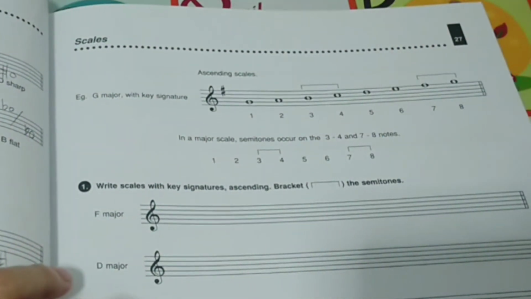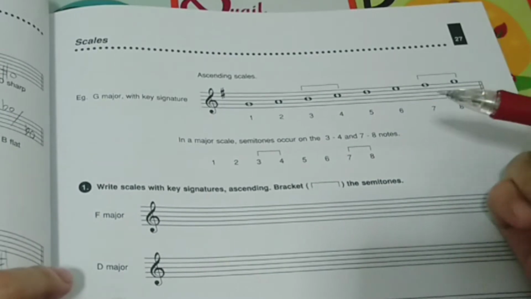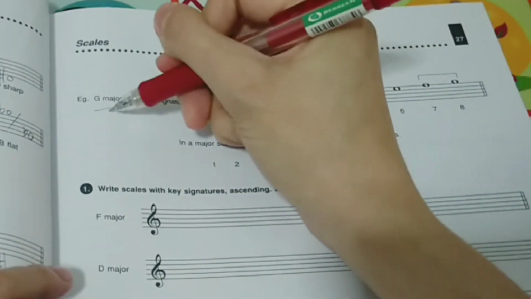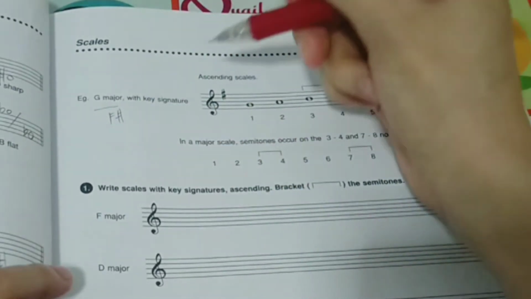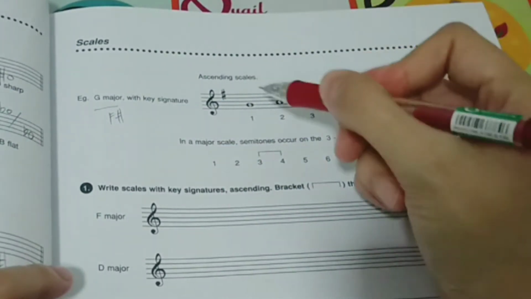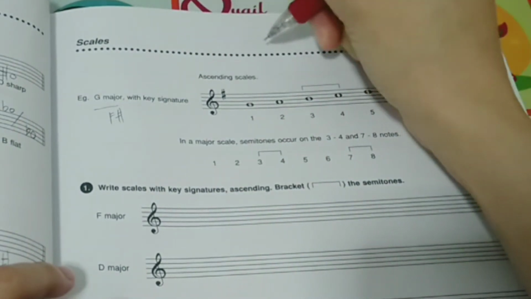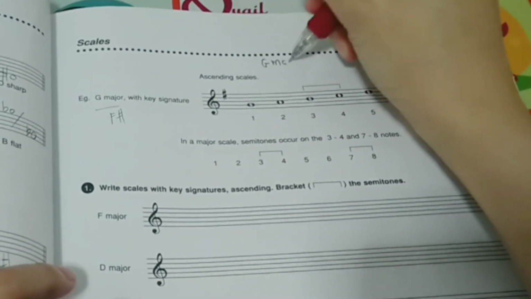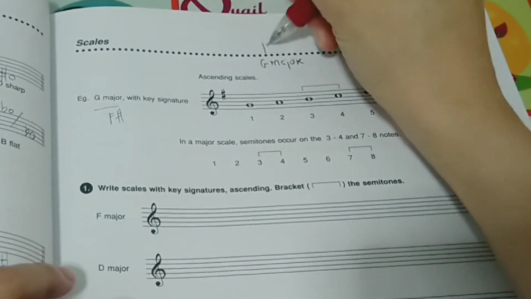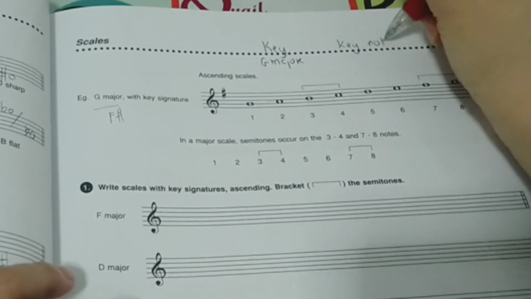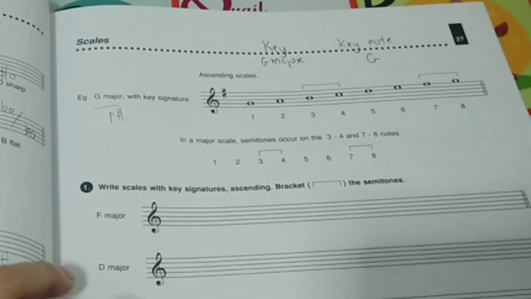If you play any instrument, you will be required to play scales. And we already learned here that G major has F sharp. So to write out the scales is to write from the key note. So for example, G major, this is called the key. And the key note will be the starting note, which will be G.